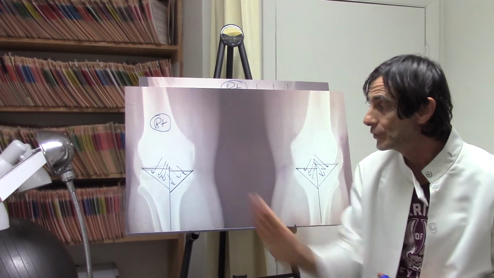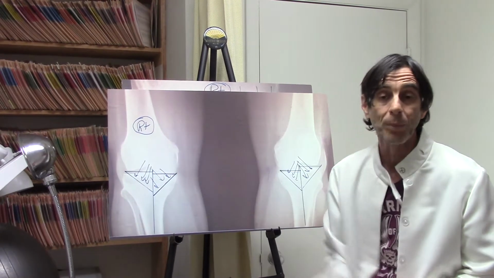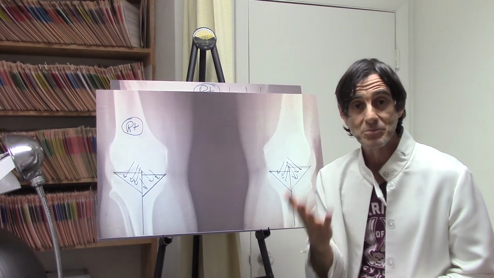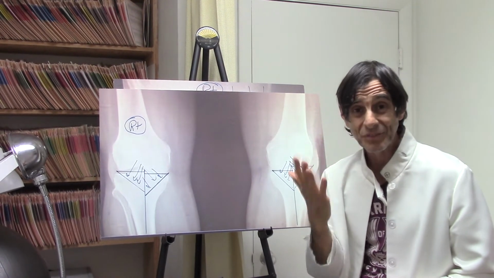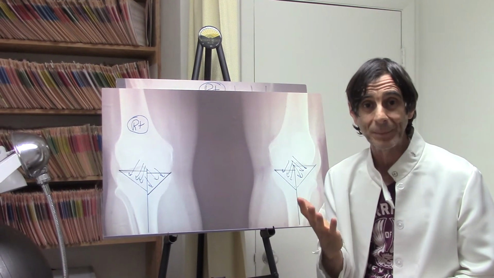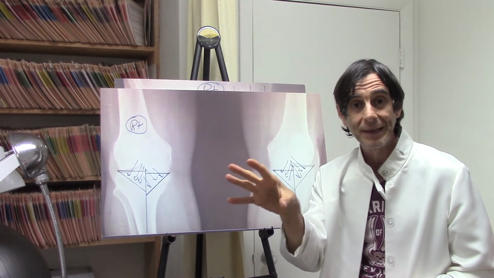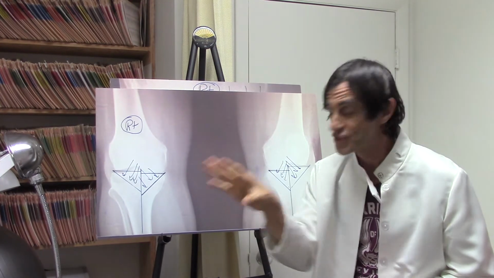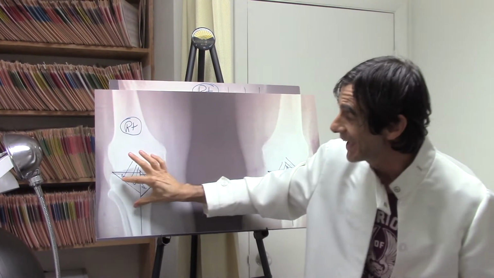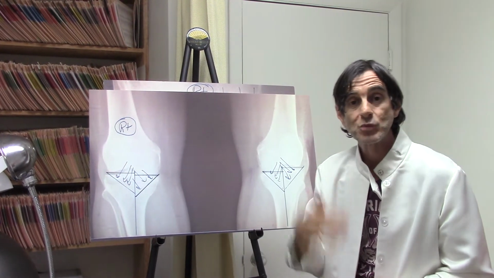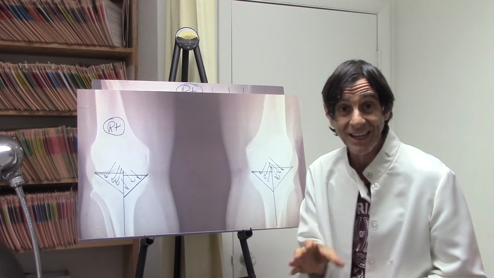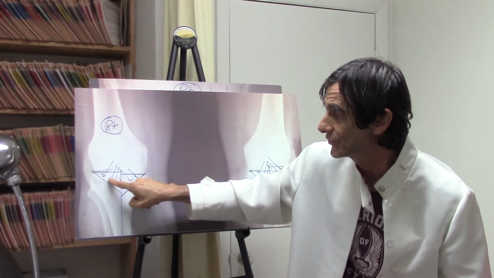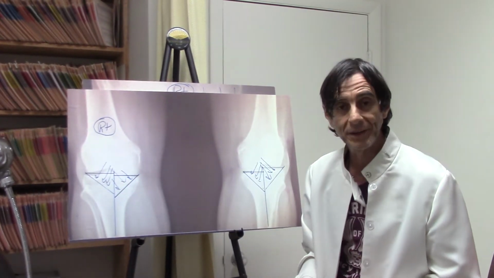It may be on the inner side, it may be on the outer side, or it may be on both sides, but it's usually only on one side. So unless you have an objectification of the weight-bearing dynamics, the examiner will be completely blind to what needs to be done in order to create changes at the structural level, which will create changes at the weight-bearing level, and that's reflected by the size of these triangles right here.